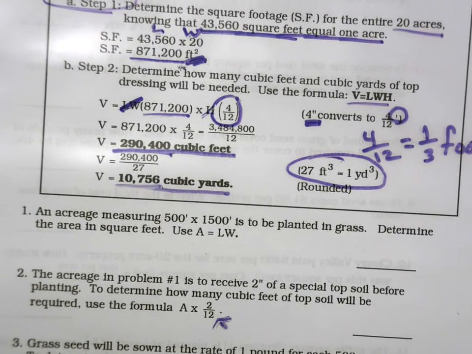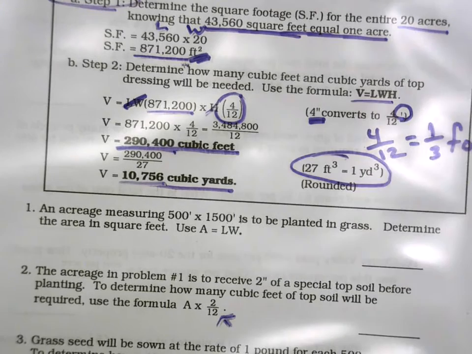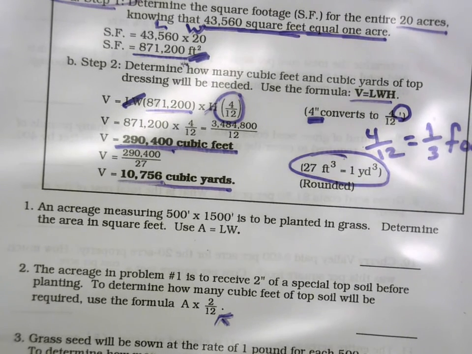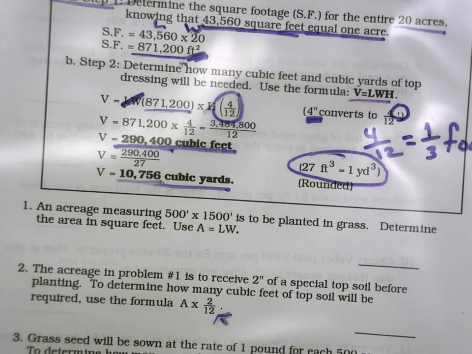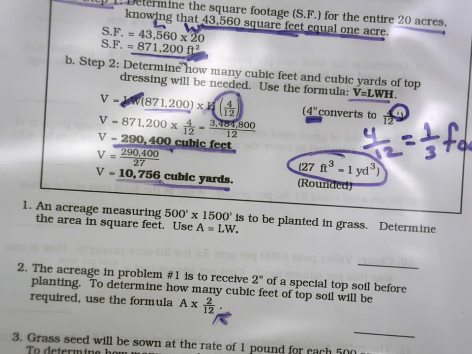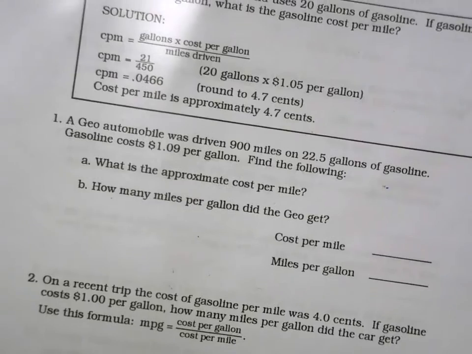So read your problems. Answer it on Go Formative, as always. Use the correct unit. You don't have to use the cube for it to be correct. That's it. That was the notes from the other day.